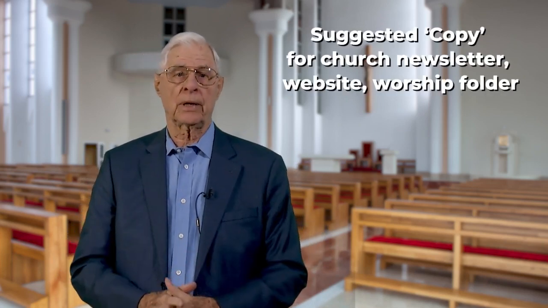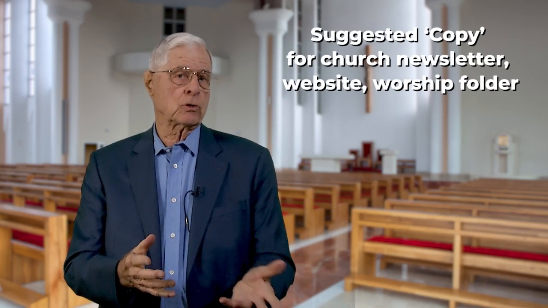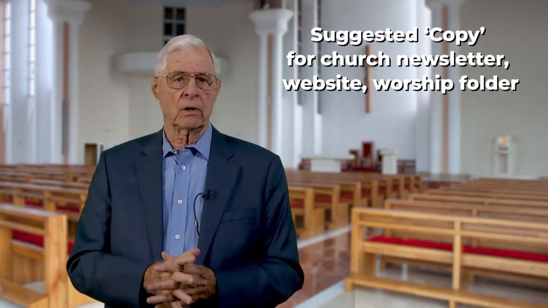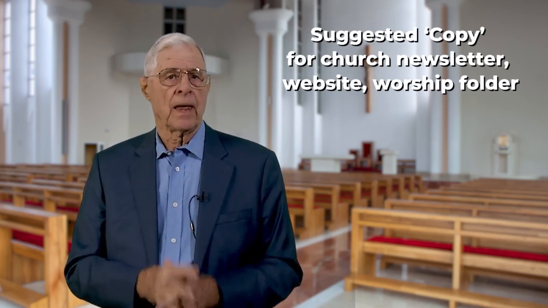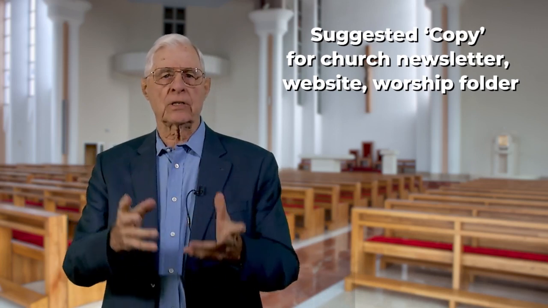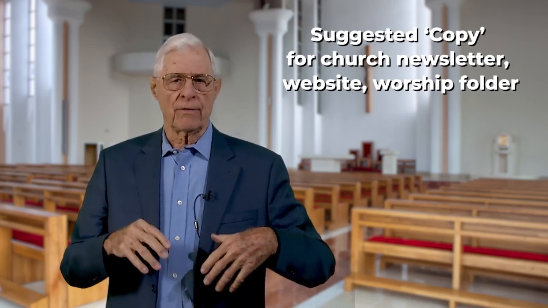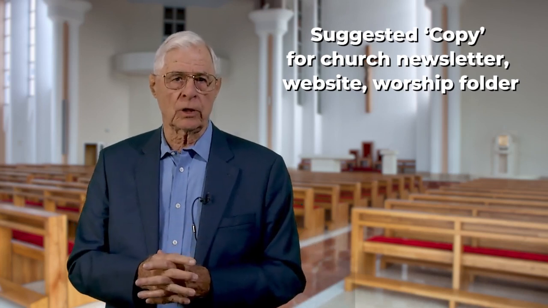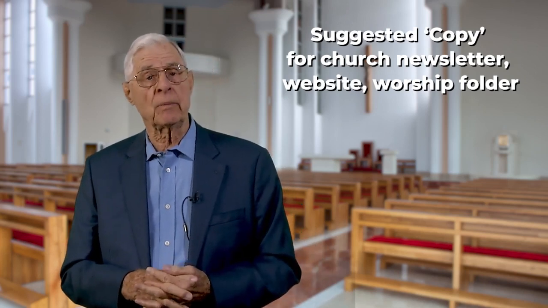On pages 17 through 22, there is some suggested copy that can be put into a church newsletter, your website, or your worship folder. Again, another touch. Added to this content on pages 23 through 29, there are a few articles on stewardship you can share with your leadership team and church staff.